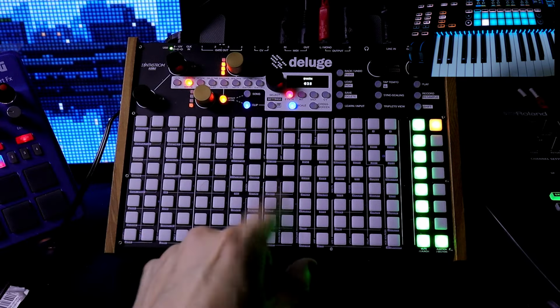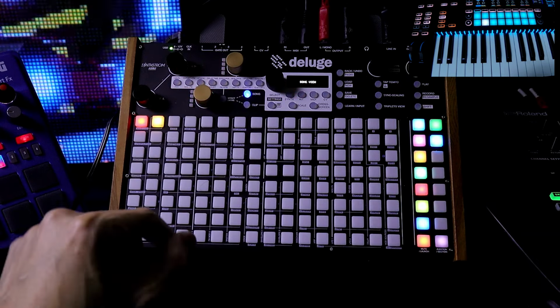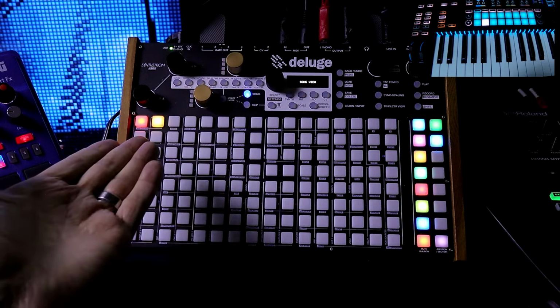In the new 1.1 firmware, now we have a new mode called MIDI Follow. What this does is it allows us to choose a MIDI channel, and our keyboard will control the screen that we're in. Or if we're in song view, for example, it will just control the last clip we selected.